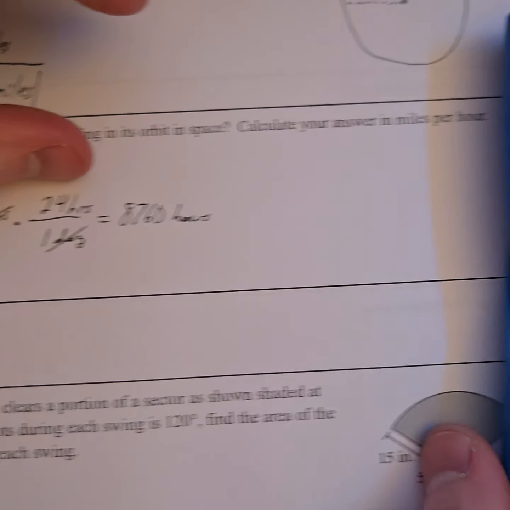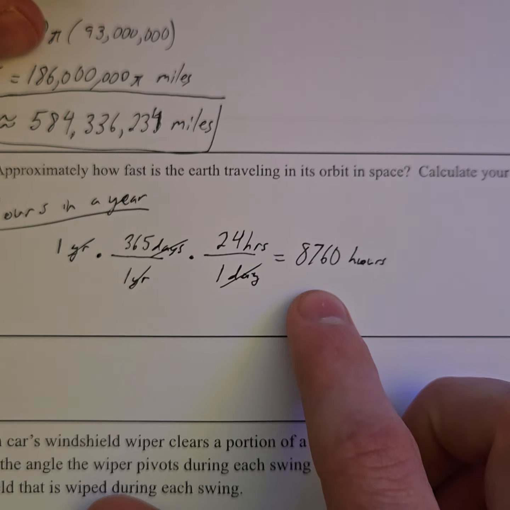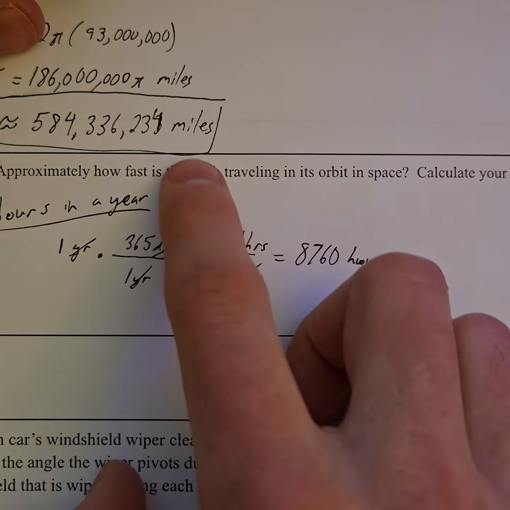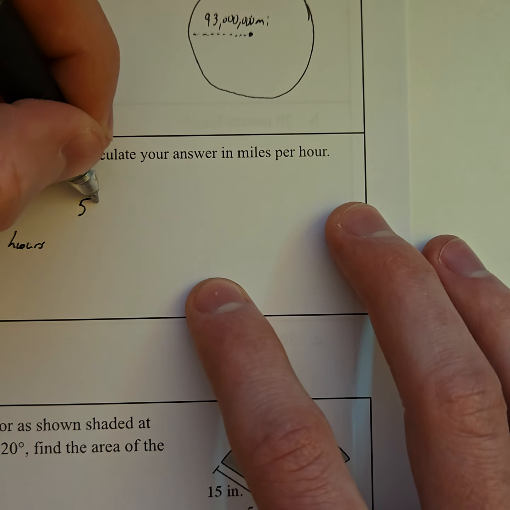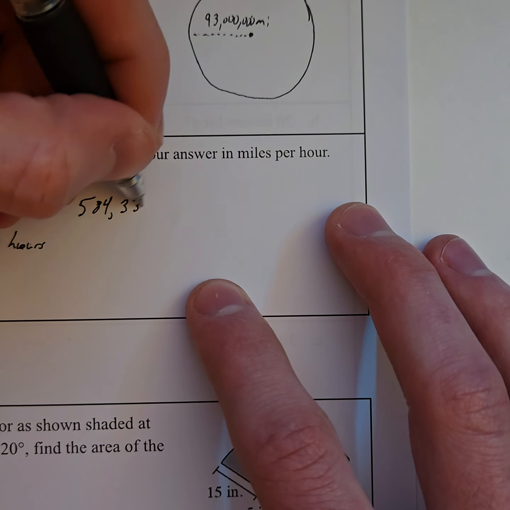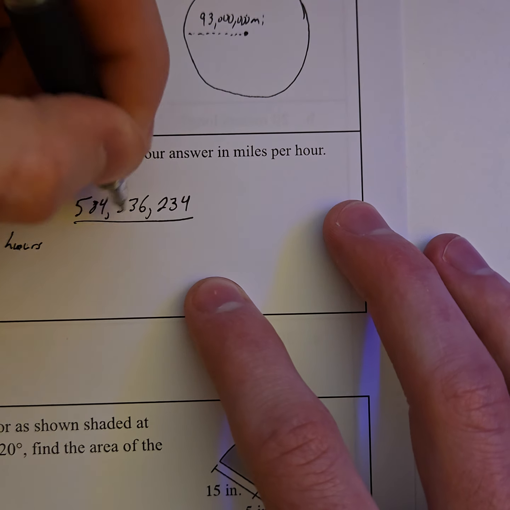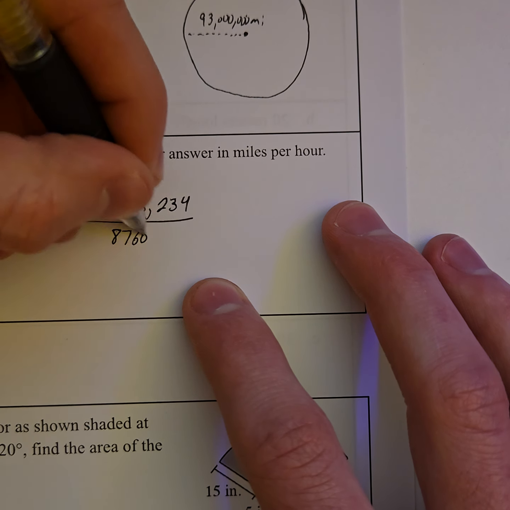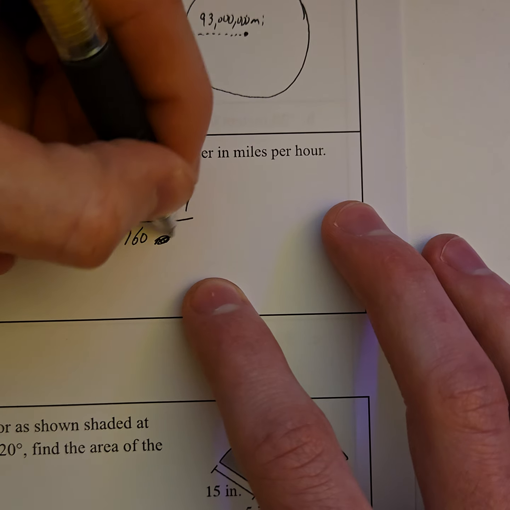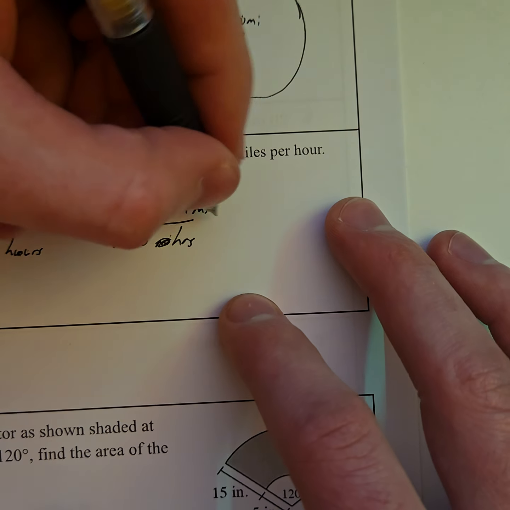Okay, so now we're in hours, and now I want to know miles per hour. So I want to divide these two. Miles on top, hours on bottom. So you take 584,336,234 divided by 8,760 miles, or sorry, hours. And this will give us miles per hour.